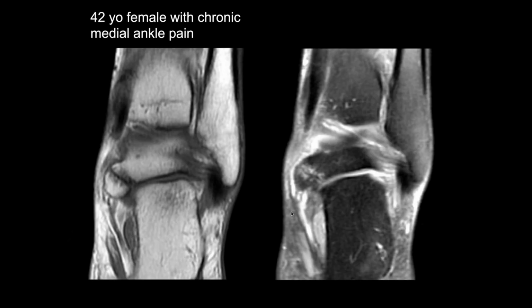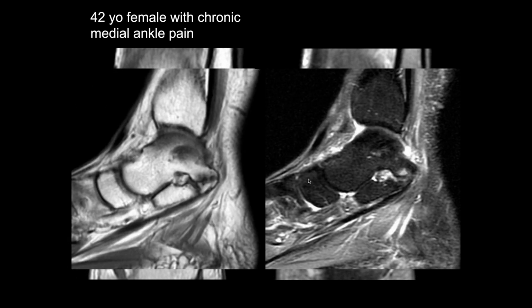Okay, chronic medial ankle pain, Michael. Okay, so we see this well-corticated bony fragment adjacent to the inferior medial talus, and there's edema across this synchondrosis with this ossicle. So that could be a pain generator. And this looks like it's more in the posterior aspect of the medial talus. Well, what is this? It looks kind of like a Stieda process in a way.